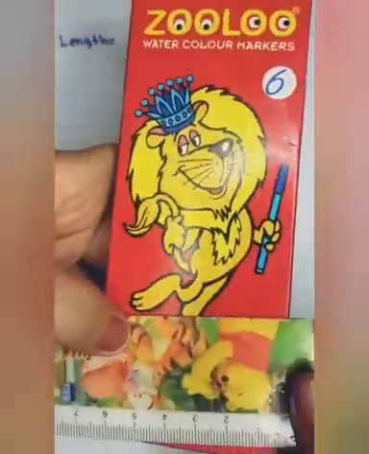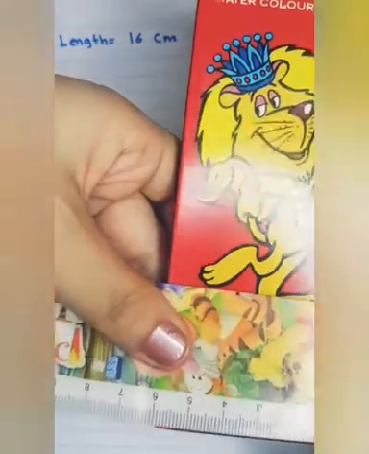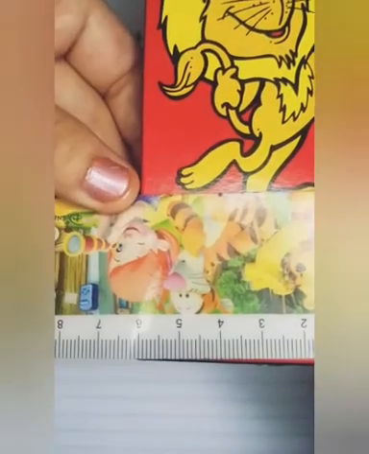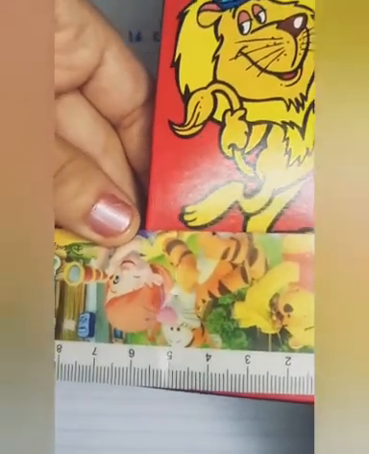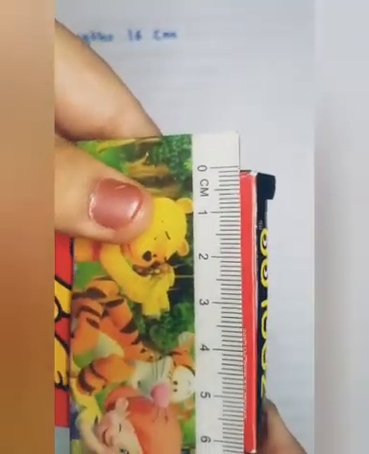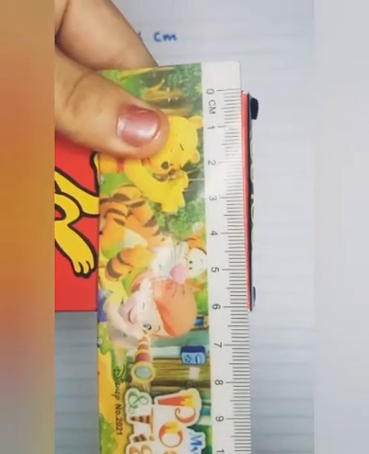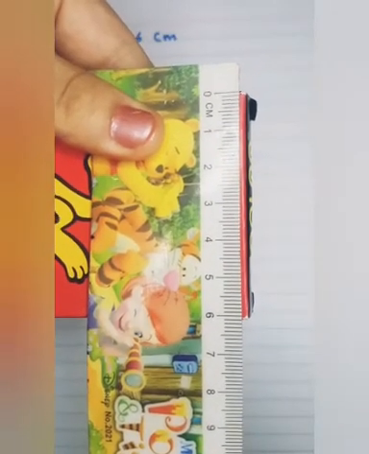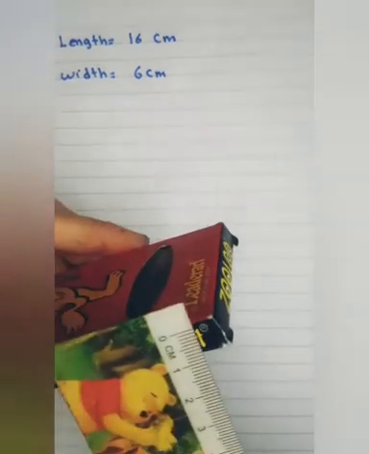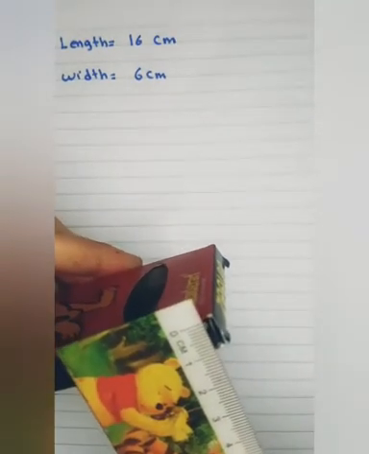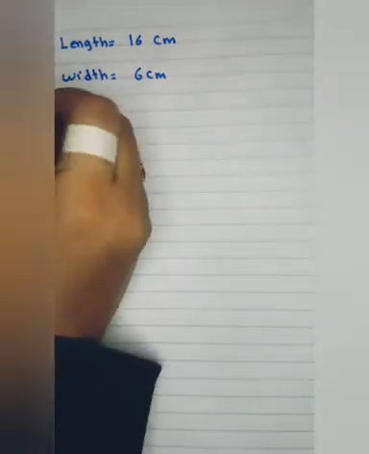هنقيس الwidth العرض. Here the width equals 6. Yeah, it is 6 centimeter. هوضحها لكم كده أكتر. الwidth كان 6 centimeter. So the width equals 6 centimeter. And we measure the height, الارتفاع. The height equals 1 centimeter.